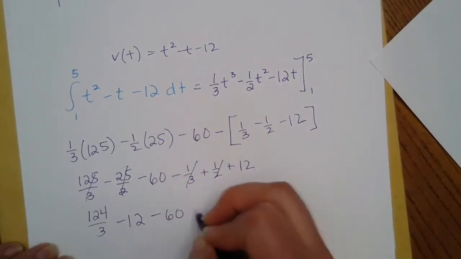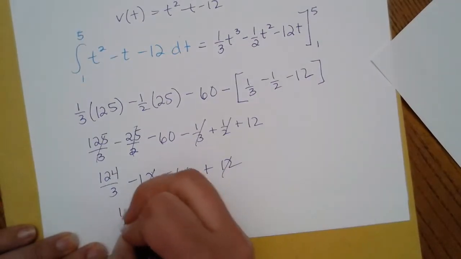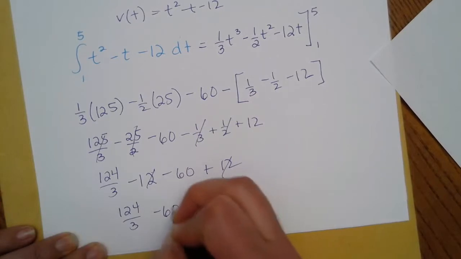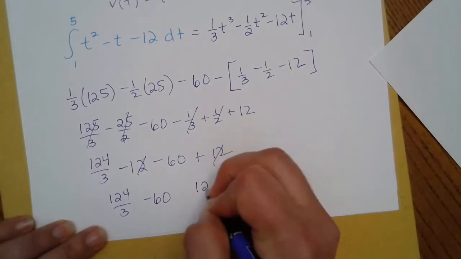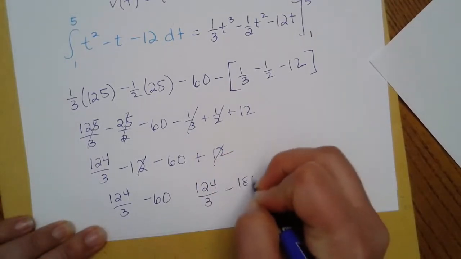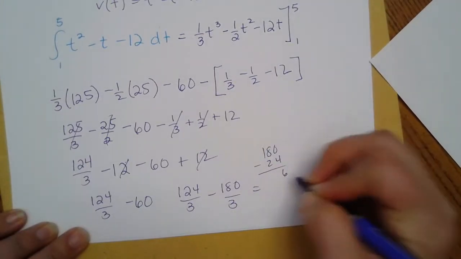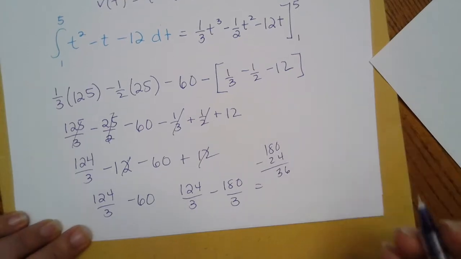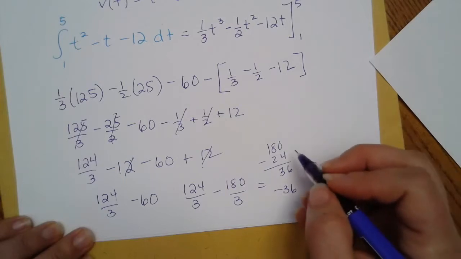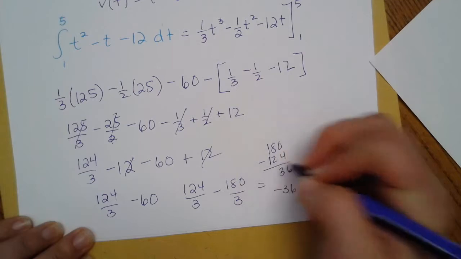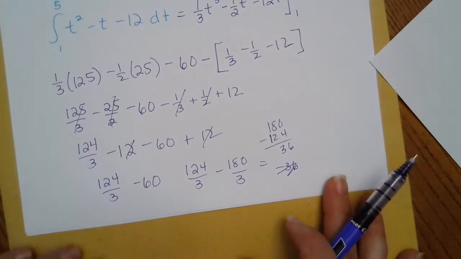And then I have the minus 60, and then I have this plus 12 on the end that I haven't dealt with. Now these 12s end up canceling out, and I'm left with 124 over 3 minus 60. At this point, it's fine to just leave it like this, or if I really want to go crazy, I can do 124 over 3 minus 180 over 3. So I'm going to get, let's see, 180 minus 24 here is going to give me 6, and negative 36. Nope, that can't be right. Nope, definitely not. Okay, so actually 124. But anyway, it's going to be negative because 124 minus 180 is going to be negative something.